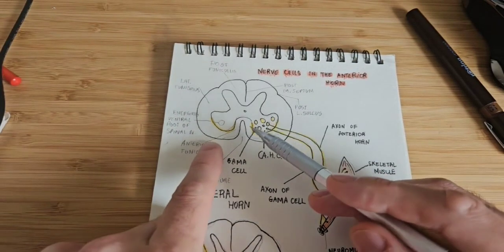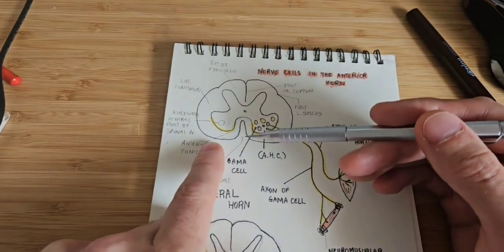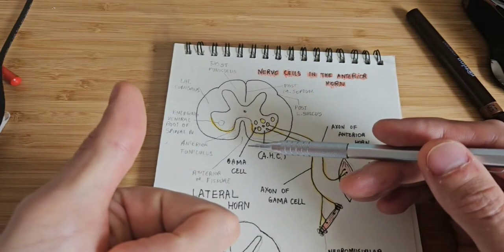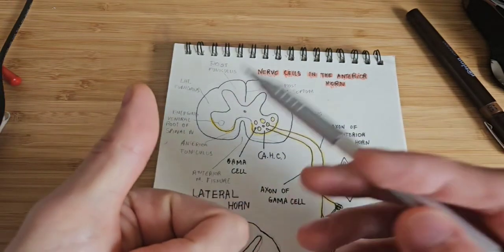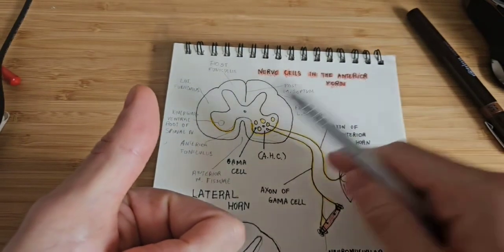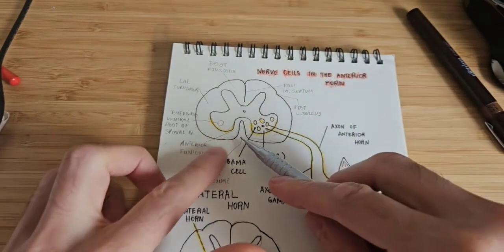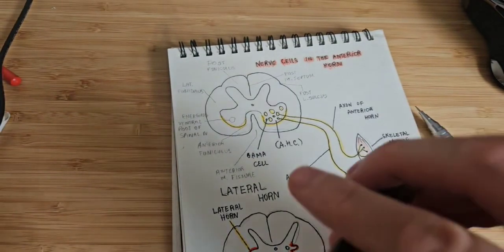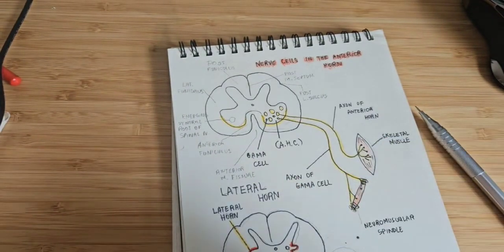And it contains descending motor pathways, such as the corticospinal tract. The corticospinal tract actually plays an important role in voluntary movement. Okay, this is the anterior funiculi. What I'm gonna do, I'm gonna label.